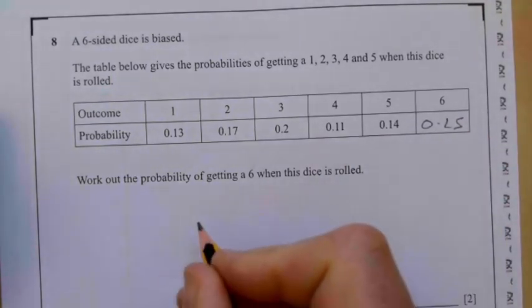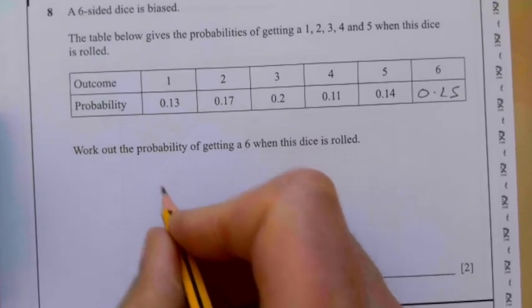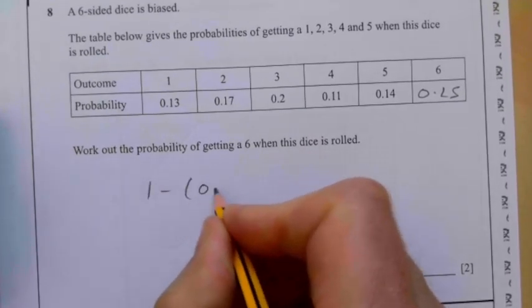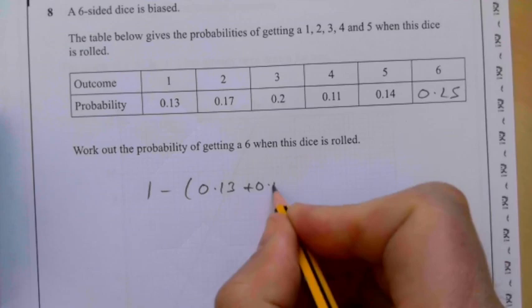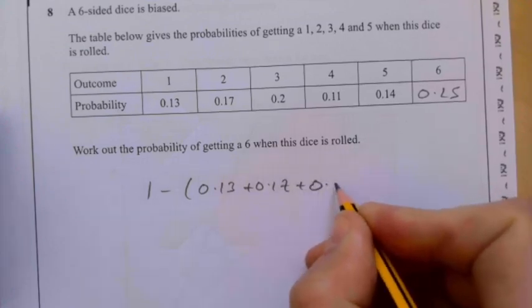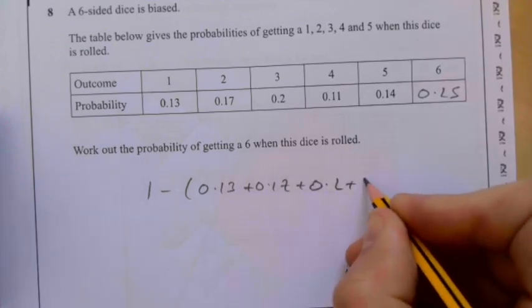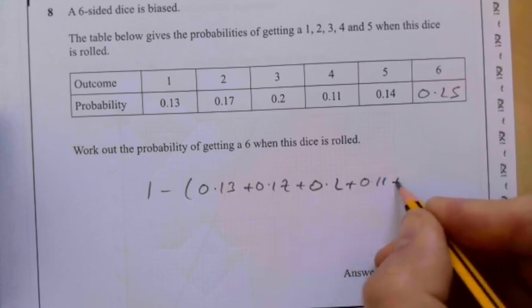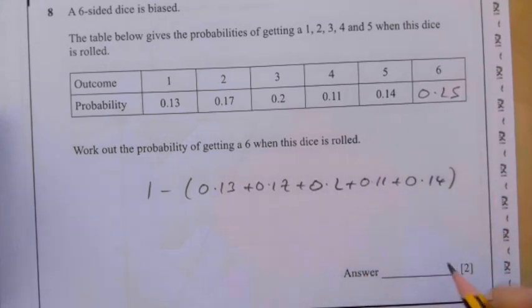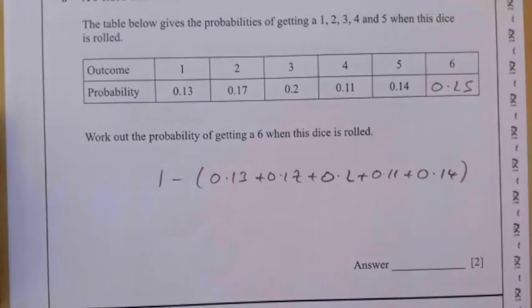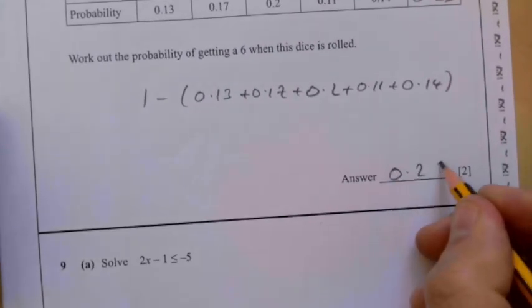Sometimes it's good to put in a wee bit of working out. So it's going to be 1 take away 0.13 plus 0.17 plus 0.2 plus 0.11 plus 0.14, and that gives us 0.25.